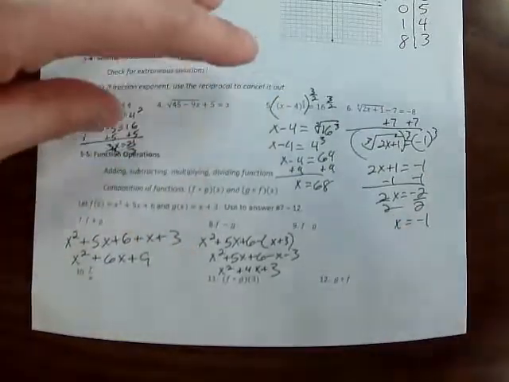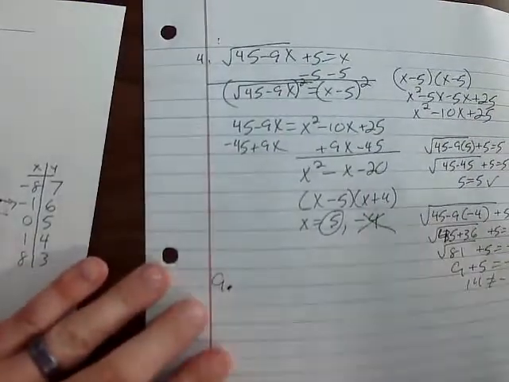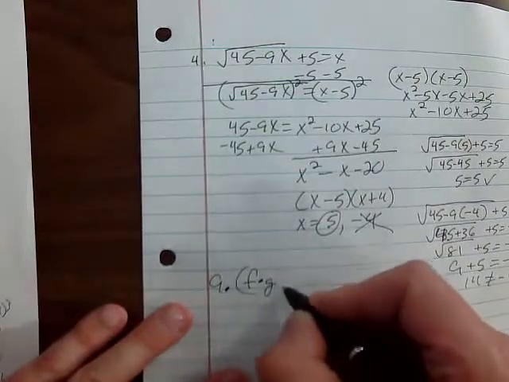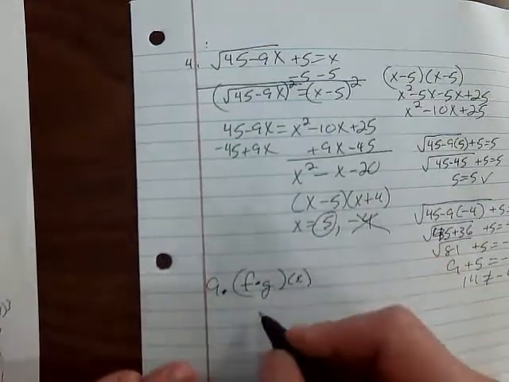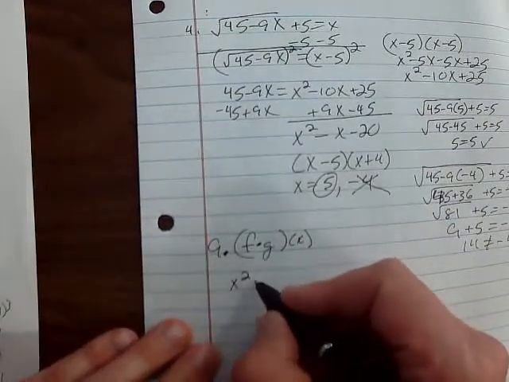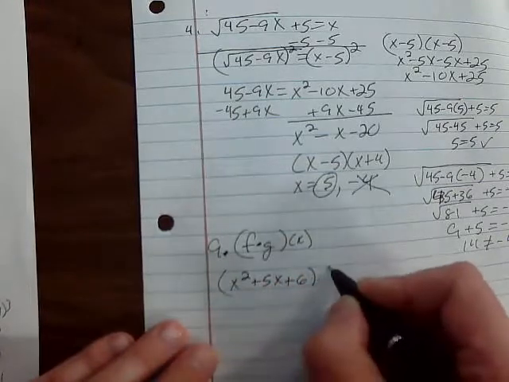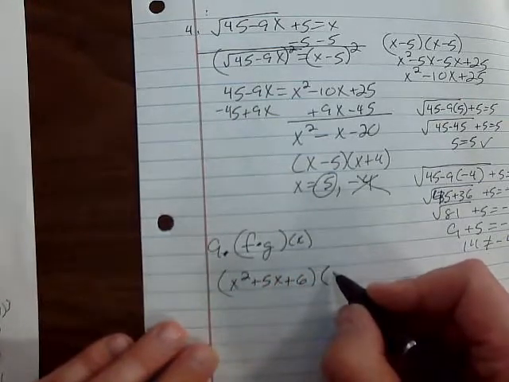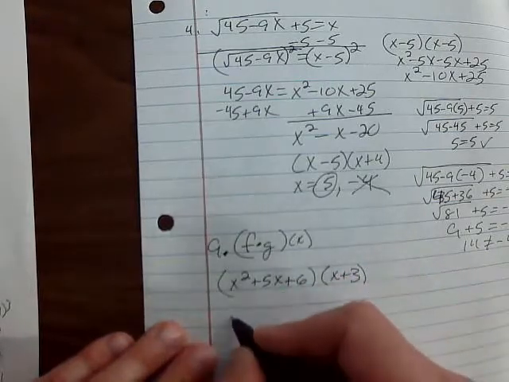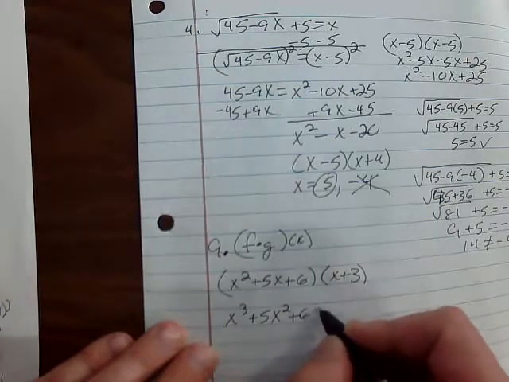All right, number 9, this is starting to get a little crowded, so I'll do 9 on here. 9 is f times g of x. So we're going to do x squared plus 5x plus 6 times x plus 3. First thing I'm going to do is multiply the x through, so that's going to be x cubed plus 5x squared plus 6x.